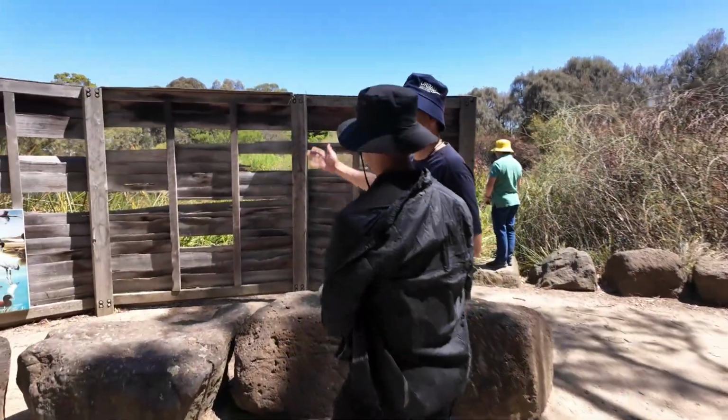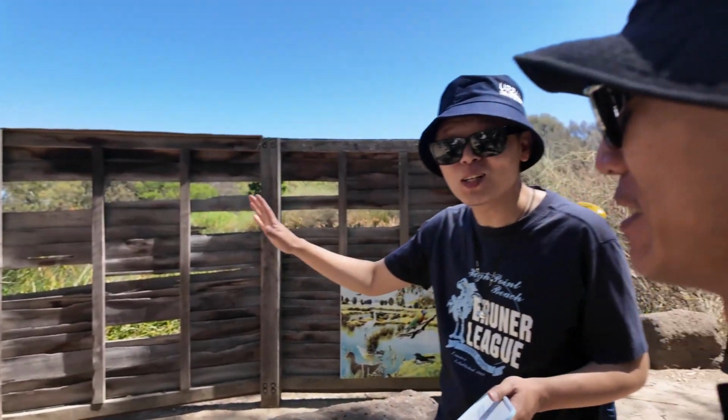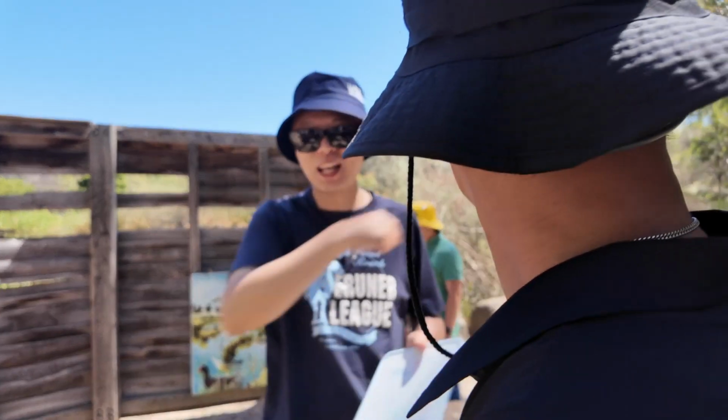The original design intent is for it to be a bird watch wall, right? But I don't think the birds are afraid of people. You can actually walk very close to them, right? As you walk across the wetland, they're just there.